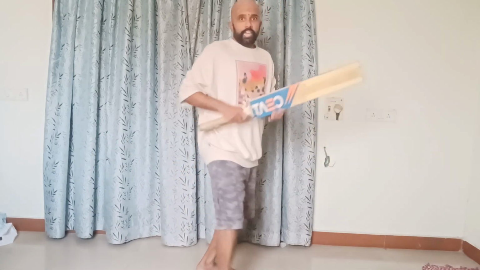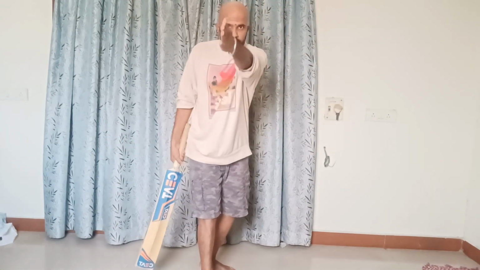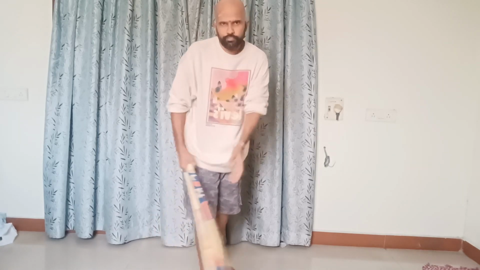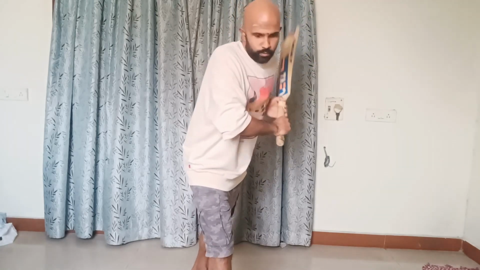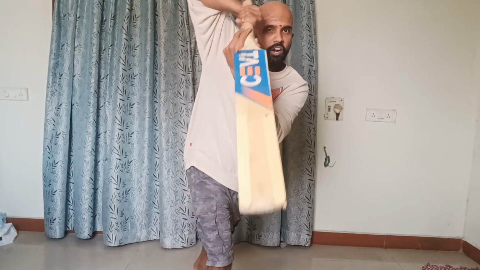But if I am taking the 12 o'clock angle, which is straight, I am taking the guard here. So now I will be able to play the straightest shots, but if the ball goes outside, I have the danger of not being able to cover the ball or the swing, because of which I can get out.